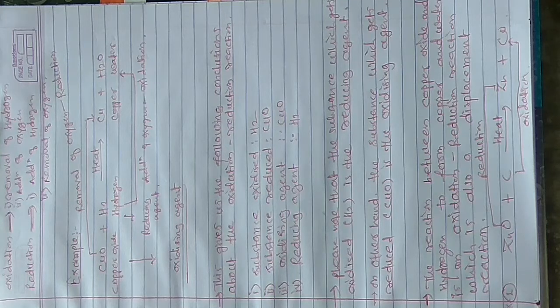It means it is a redox reaction, and it is also a displacement reaction. Once again I am repeating it: the reaction between copper oxide and hydrogen to form copper and water is an oxidation reduction reaction, which is also a displacement reaction.